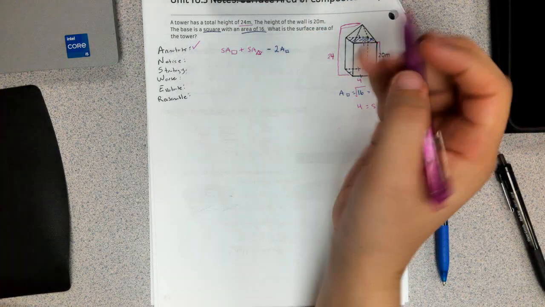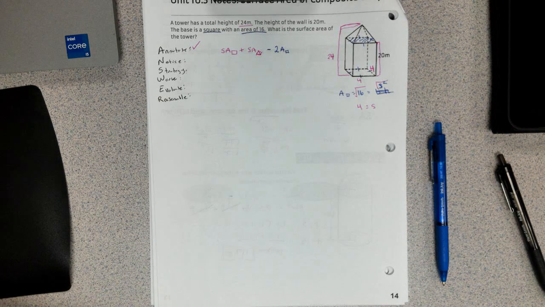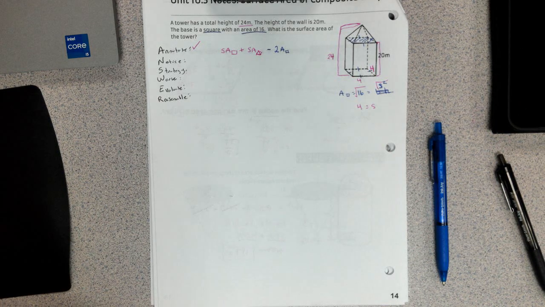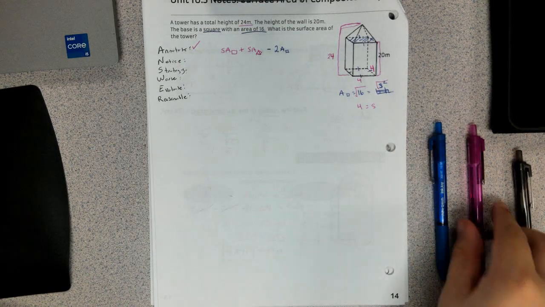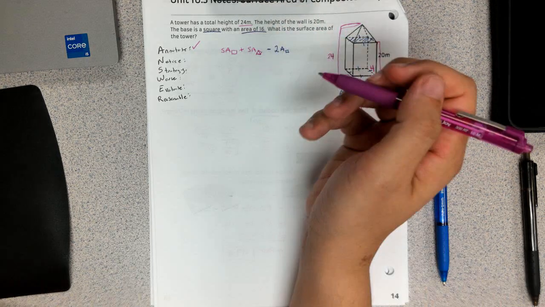Okay? So now we plug everything in. Well, the one thing that we're really struggling with right now is we don't know the slant height of our pyramid. Well, let's plug in our stuff. Let's get our strategies first before we get into that. So surface area of a rectangular prism is that perimeter times height plus 2 times the area of the base.